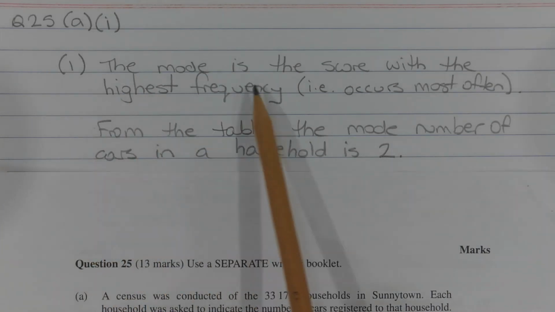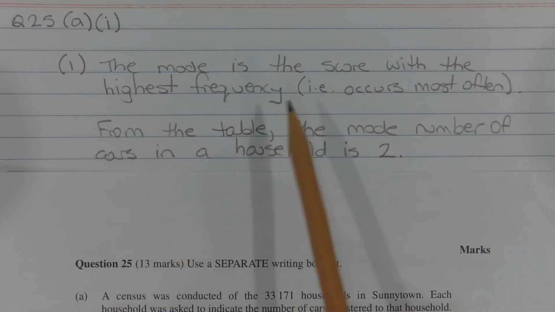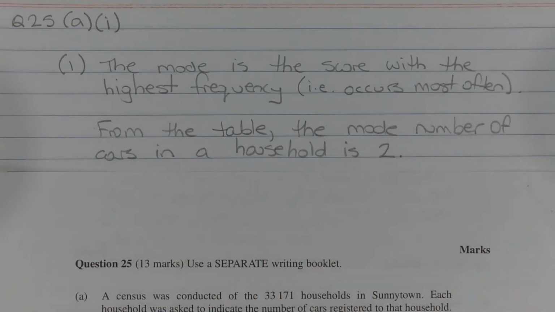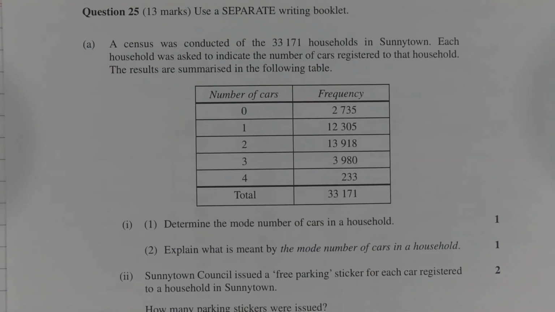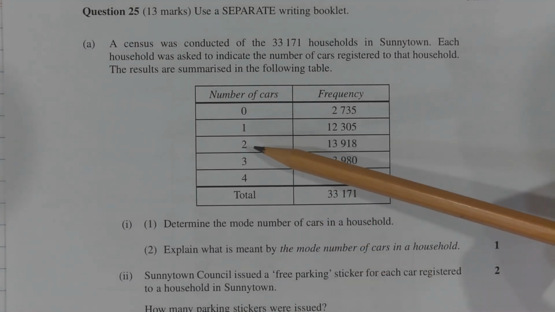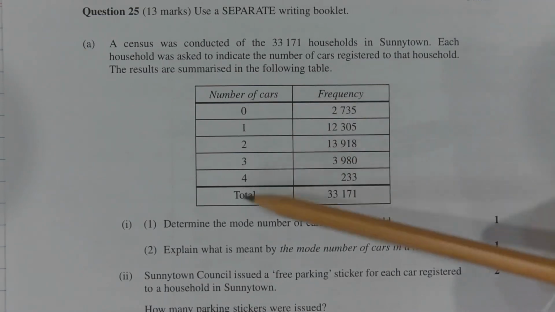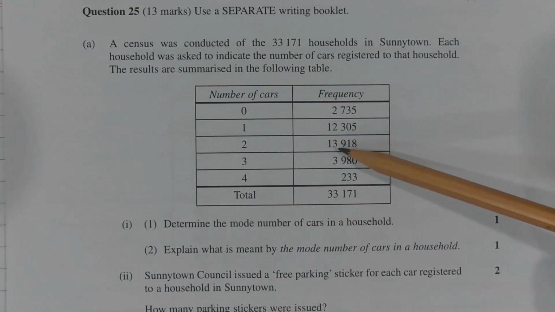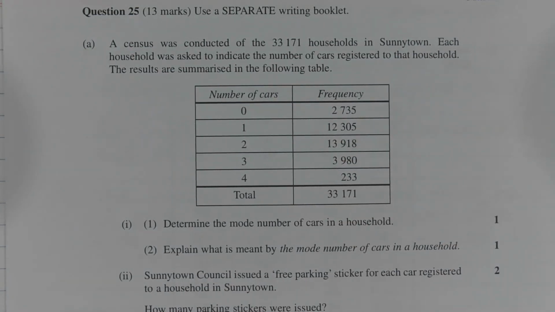For 1, the mode is the score with the highest frequency. In other words, the score that occurs most often. Referring to the table, we can see that the score of 2 occurs most often compared to the other scores with a frequency of 13,918.